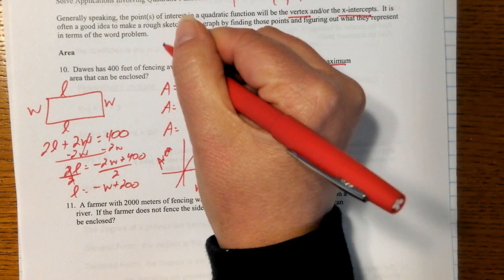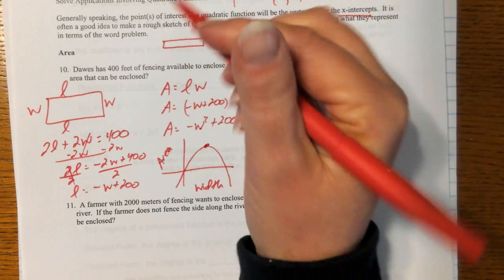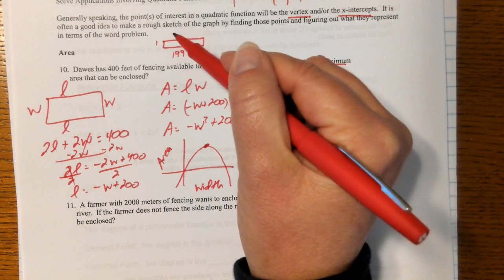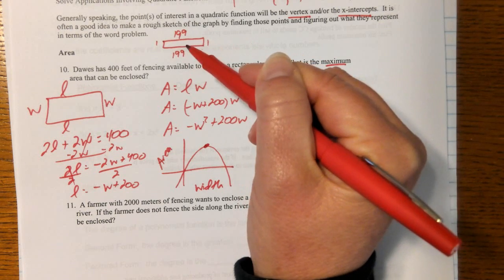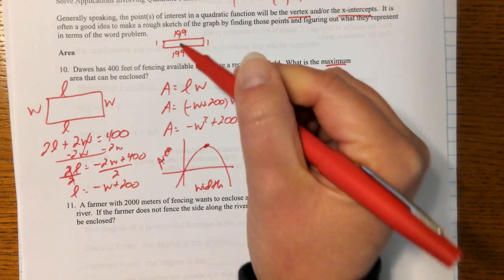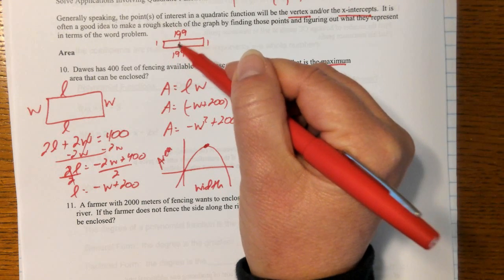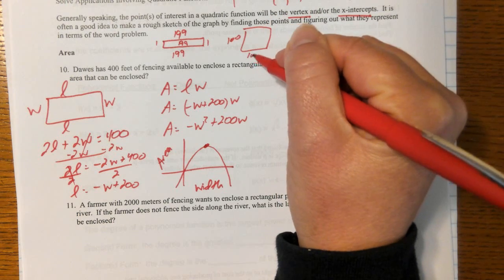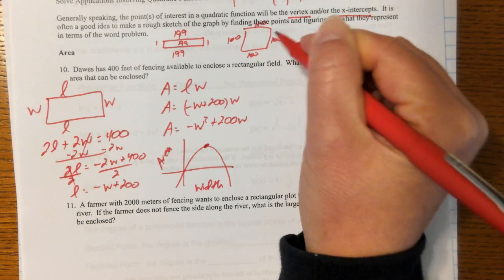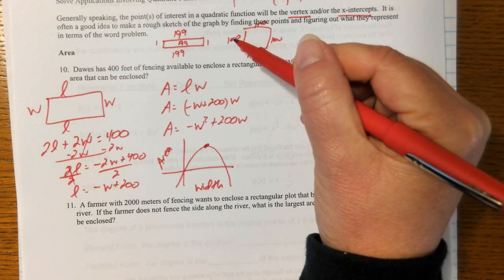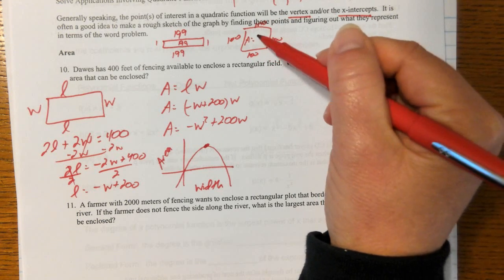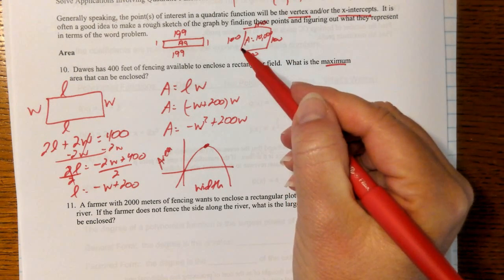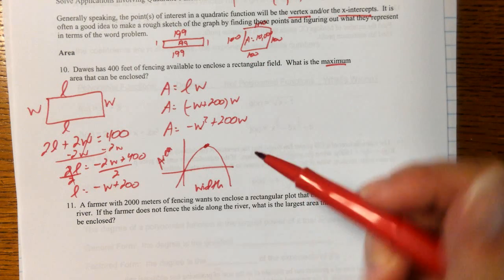If you think about it, let's say that I made a rectangle that measured 1 unit by 199 units, because if I add all those up, that would add up to 400, and that would be his fencing. But the area is 1 times 199, so the area would be 199. On the other hand, if he made each side 100, his perimeter is 400, but his area would be 100 times 100, which is like 10,000. So that's a much larger area. So we're looking for the combination of length and width that gives him as big an area as possible. Okay? And that's what this is.